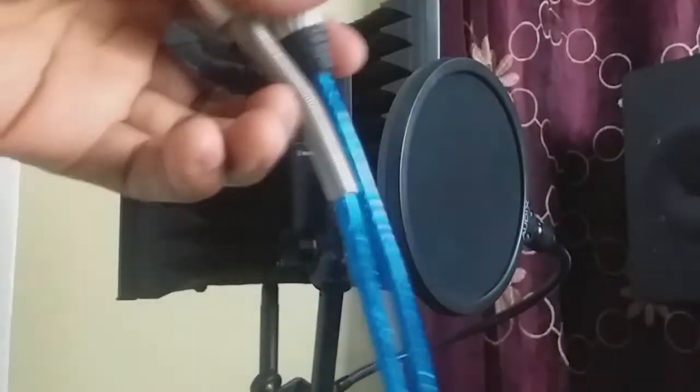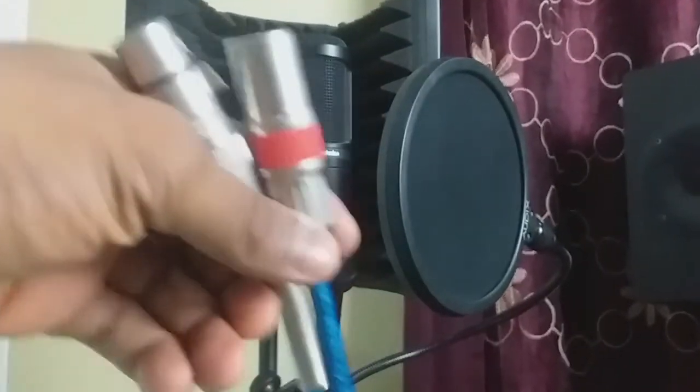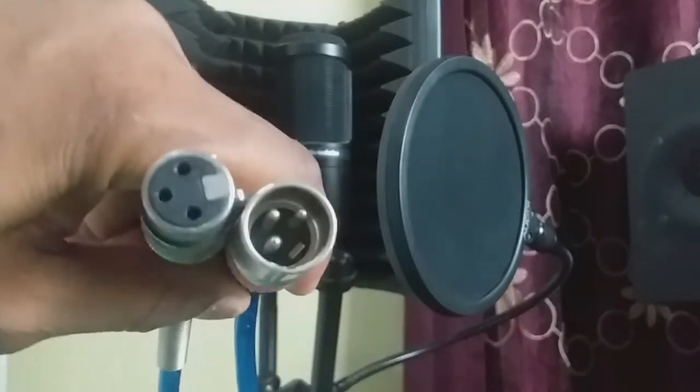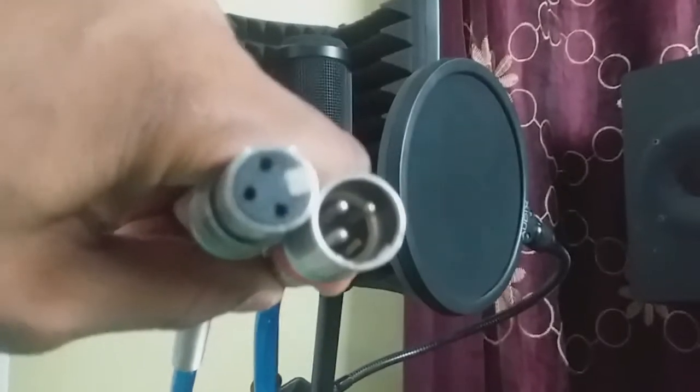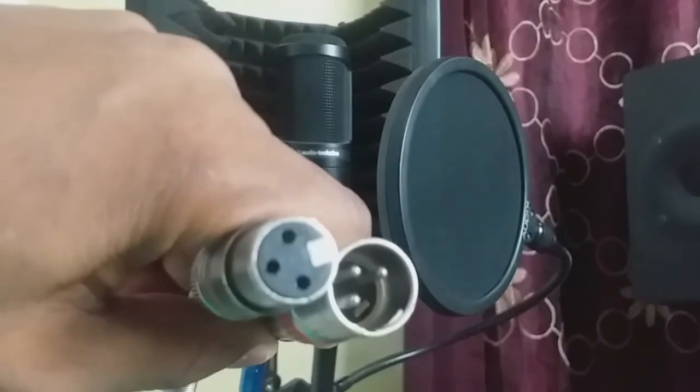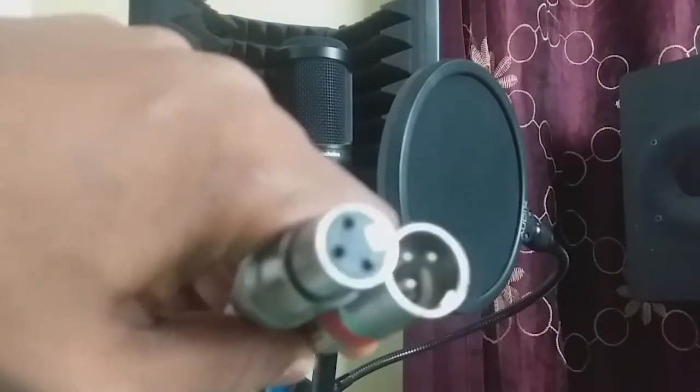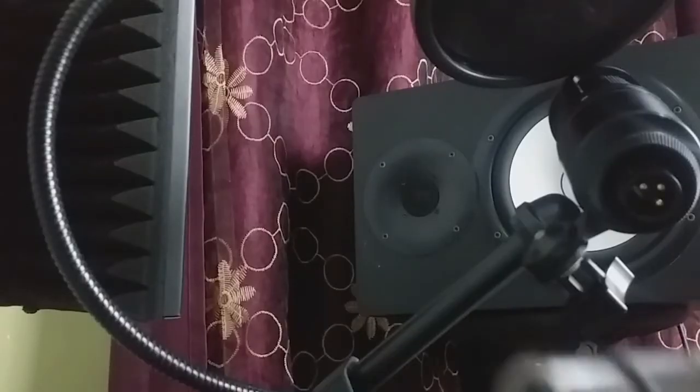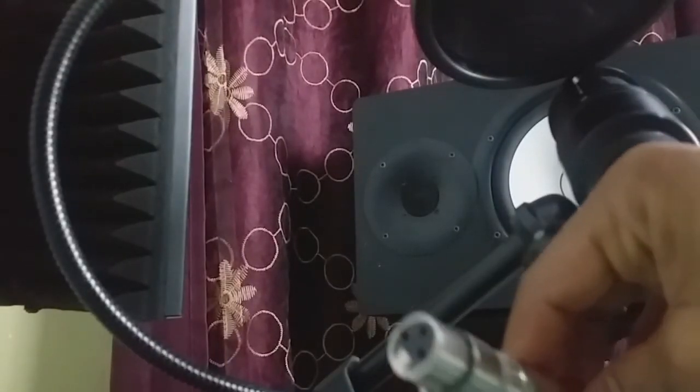So now the next thing you do is to get your XLR cable. When you have this XLR cable, as you can see, one end of it has pins, the other end has three holes. So the one that has holes goes to the mic, and be careful when connecting it. I'm going to connect this end.